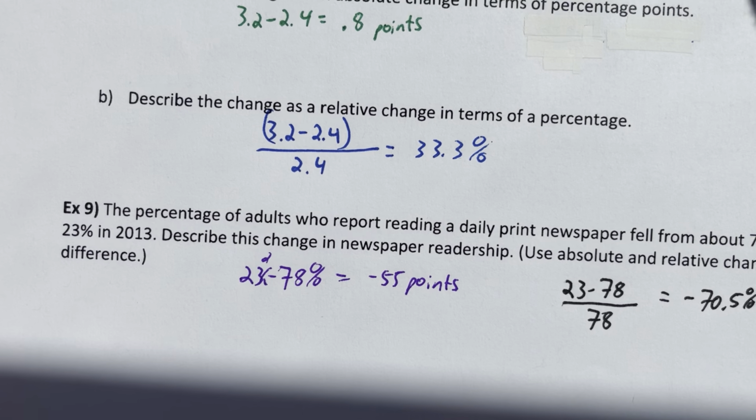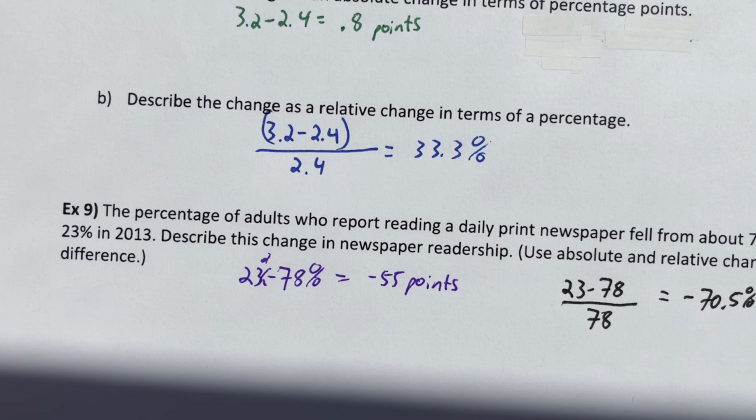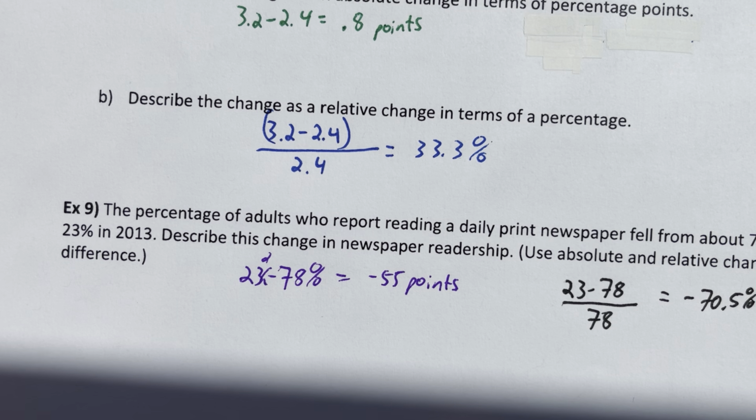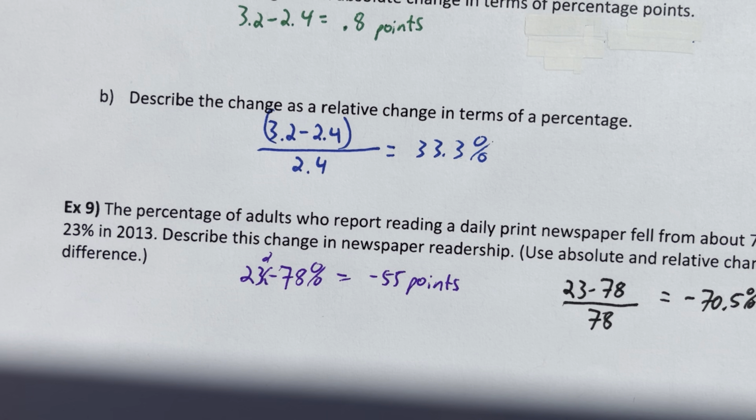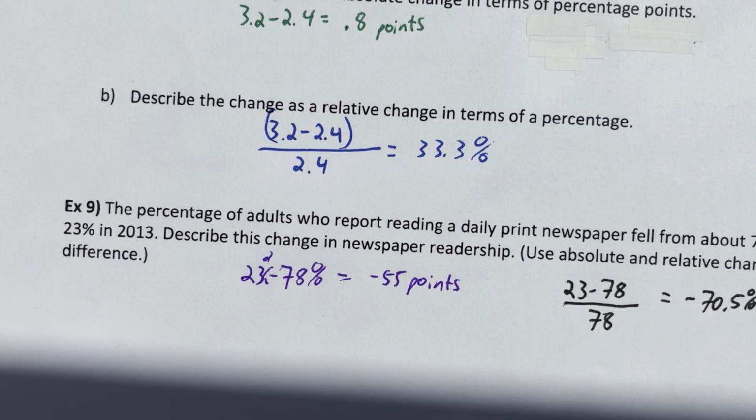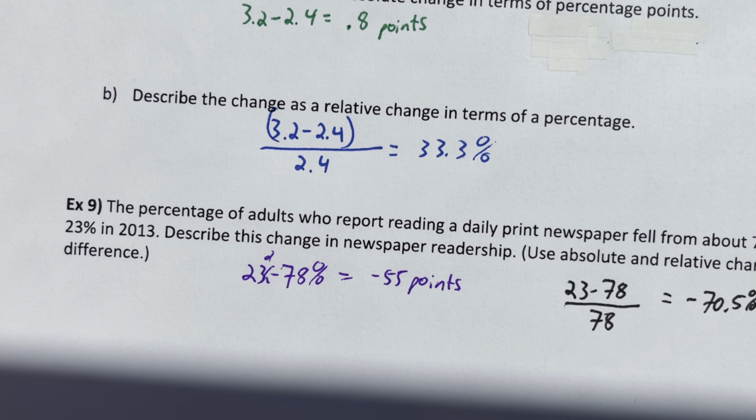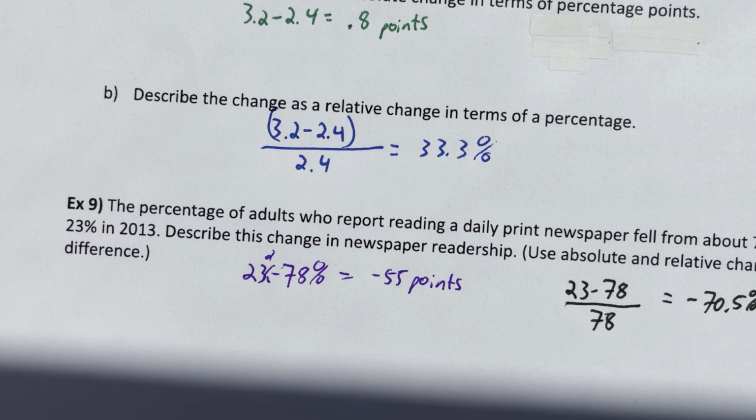All right, the percentage of adults who read a print newspaper fell from 78% in 1980 to 23% in 2013. So to find the absolute, it is 23 minus 78, which is negative 55 percentage points.